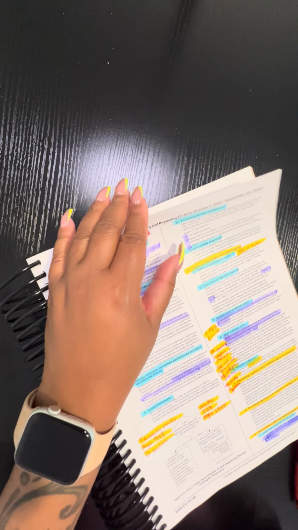Number 2. Let me make sure what color we did the numbers. Blue. But the letters we did in this color here.